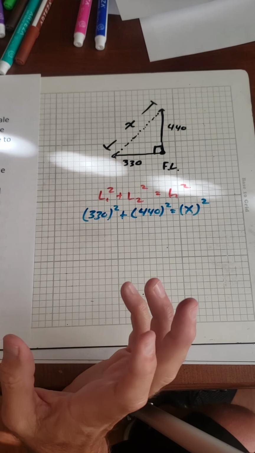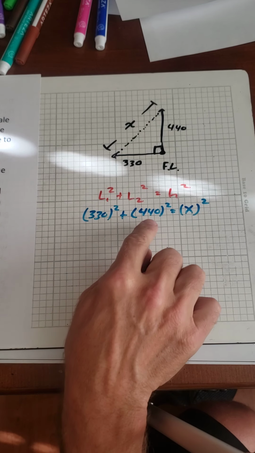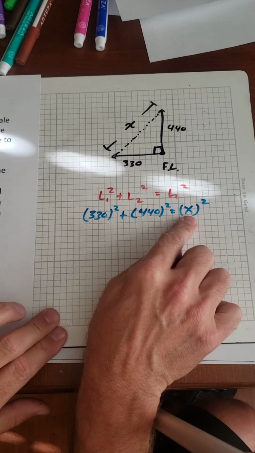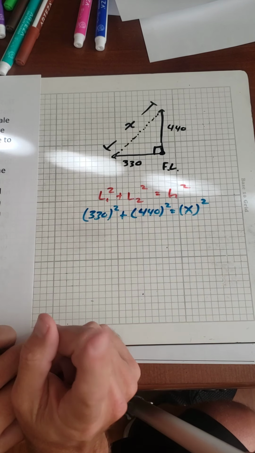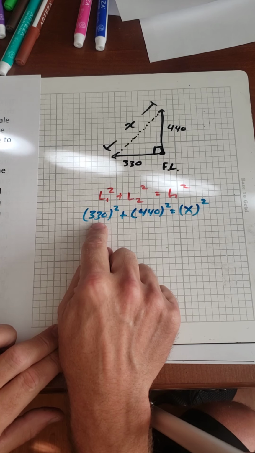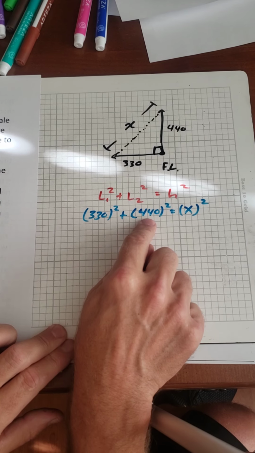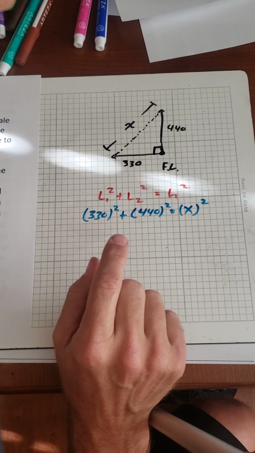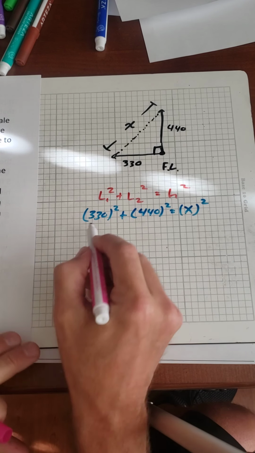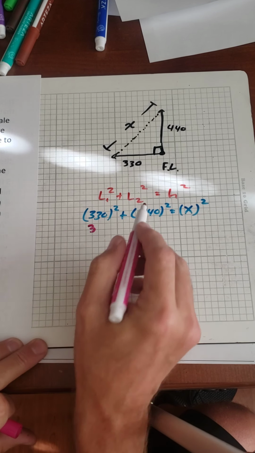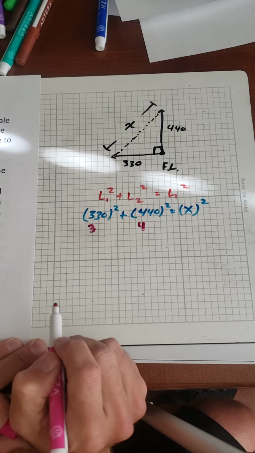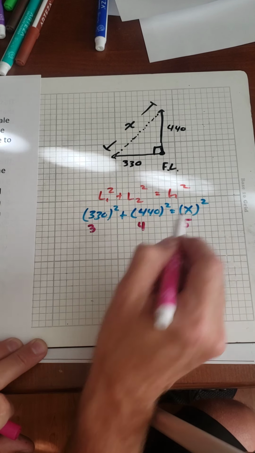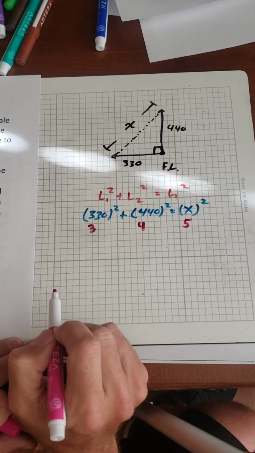Now, I don't happen to know what 330 squared is, nor do I happen to know what 440 squared is. So how in the world can I figure out what x squared is? Well, I may not know what 330 squared or 440 squared is, but I happen to notice that this looks a whole lot like 3, and this looks a whole lot like 4, and I'm hoping that this one over here, there might be a way to get that one, because then that would be a 5, if this is a 3, 4, 5 right triangle.